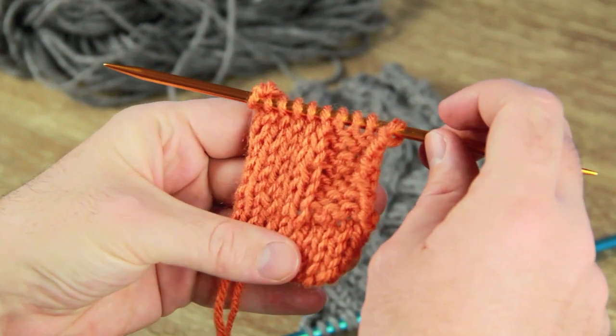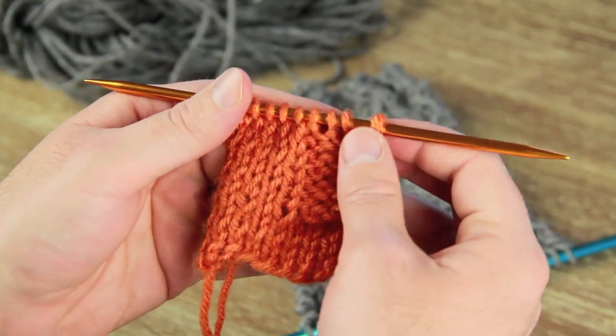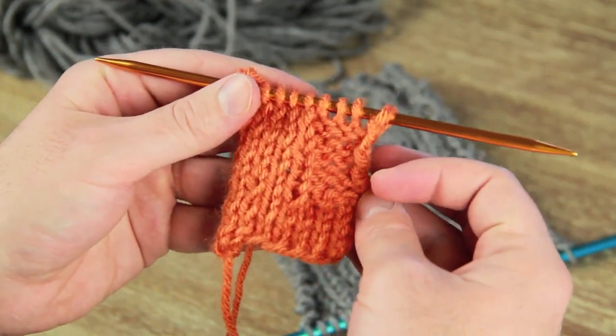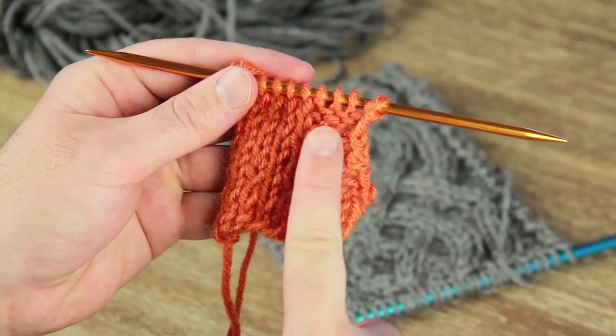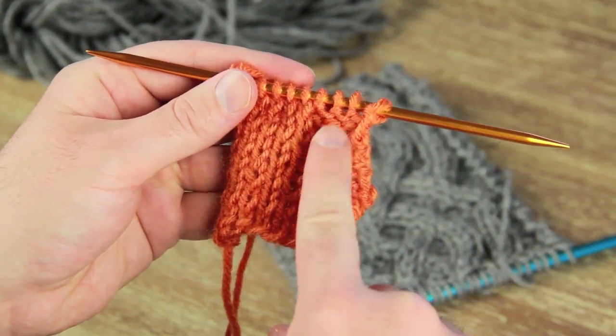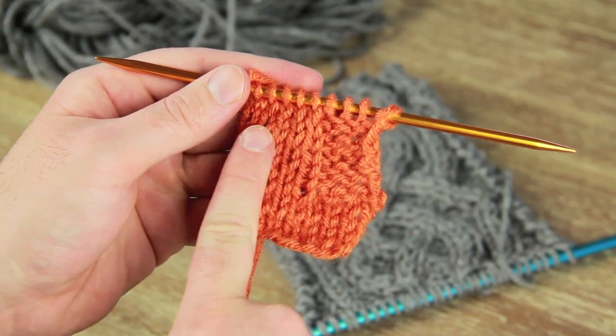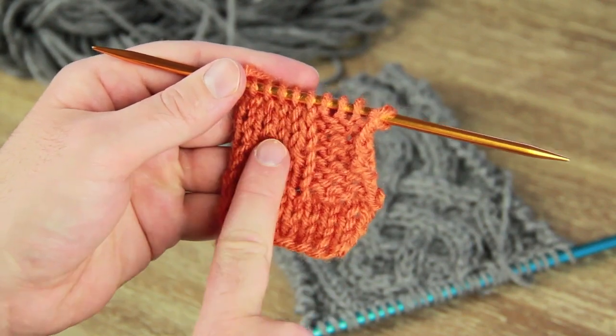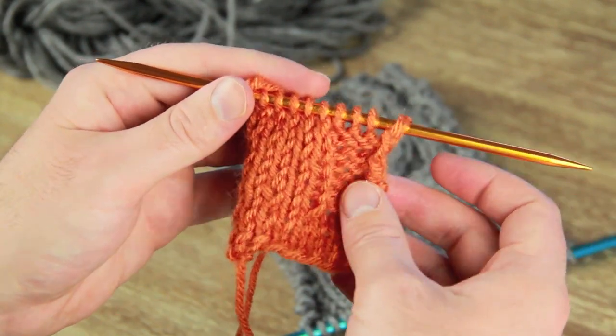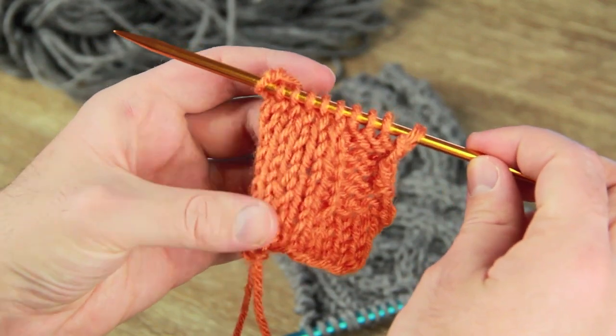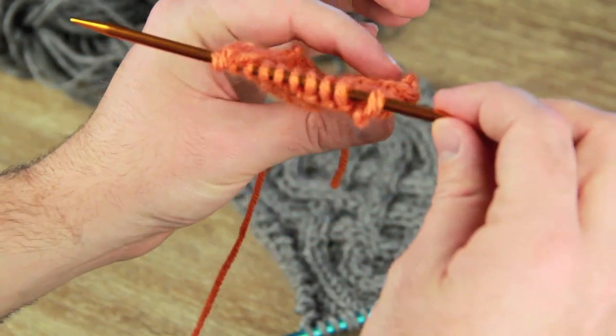Here's my swatch after doing a couple more rows, and now it's a little clearer what it is doing. Here we have the reverse stockinette stitch on this side, and on this side we have the stockinette stitch. As you can see, each one of these is making a little hill.